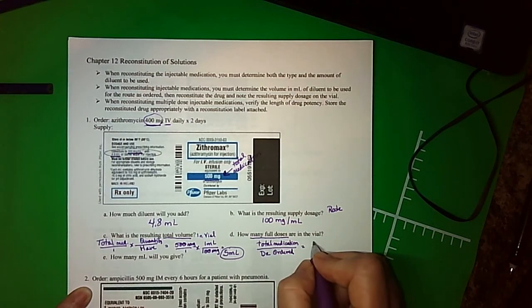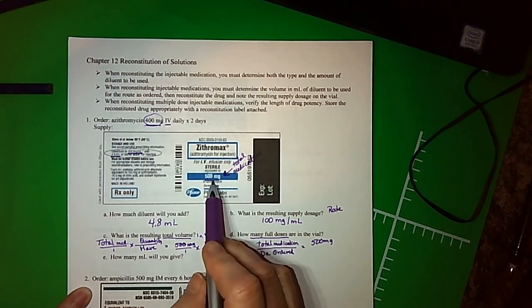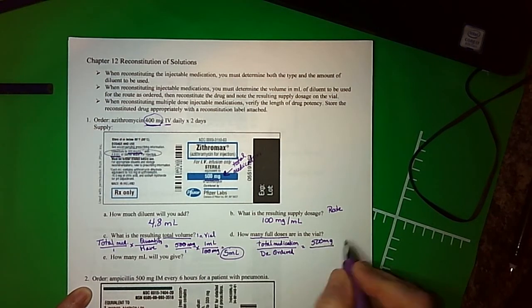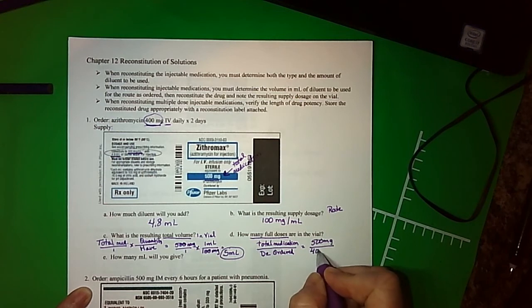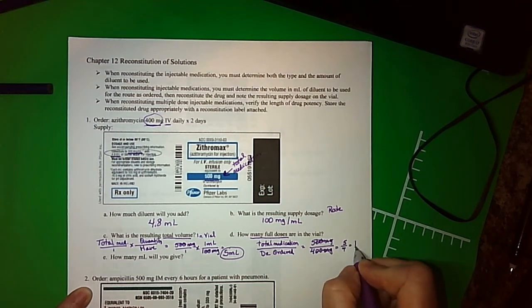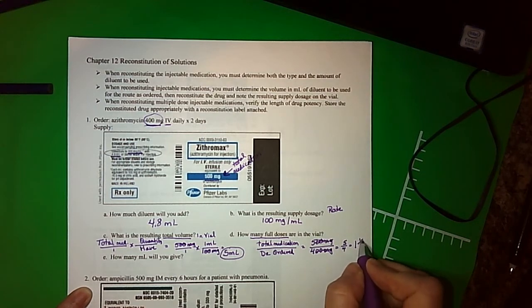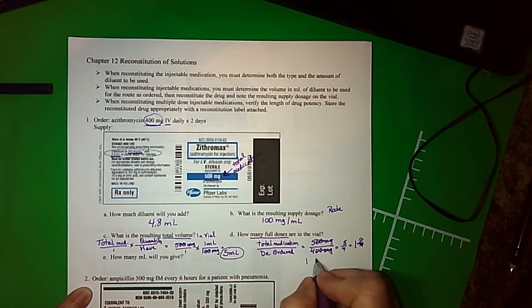So I'm going to take my total medication, that's the 500 milligrams that you see on the label. I'm going to divide it by what my doctor ordered, which is the 400 milligrams. A couple of zeros, it'll cancel. So I have 5/4. And I know that's going to be 1 1/4. Well, I only want the number of full doses, so I don't want that 1/4. I don't care about that. I want the 1, so I have 1 full dose. I don't care how much is left over.